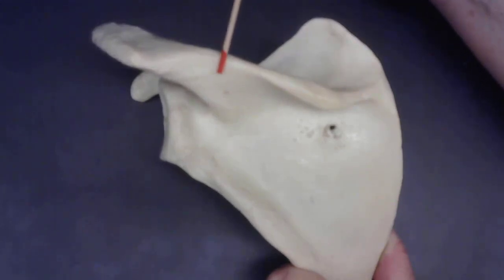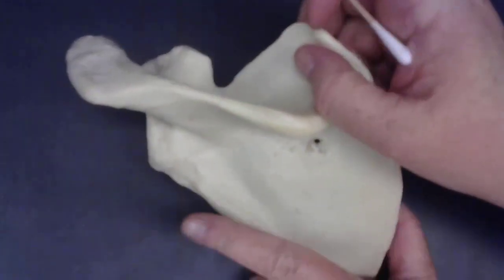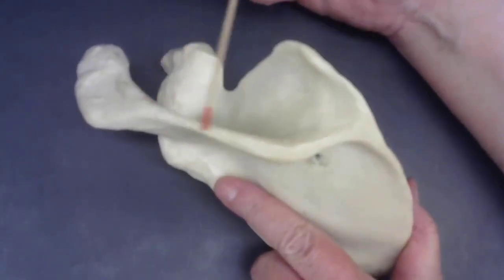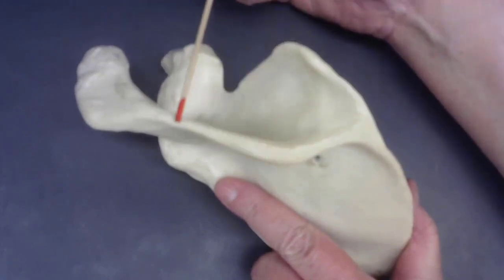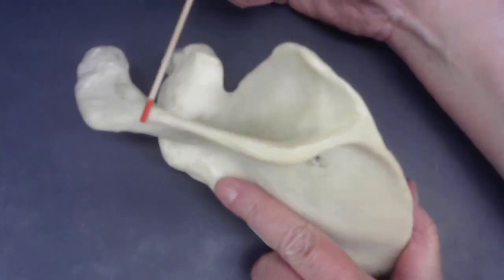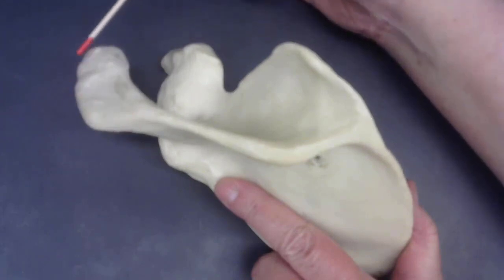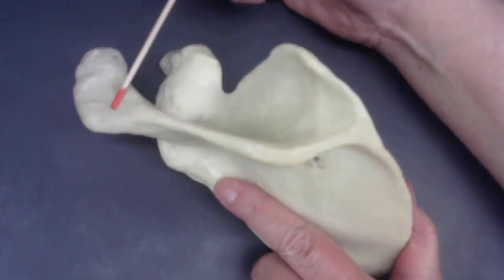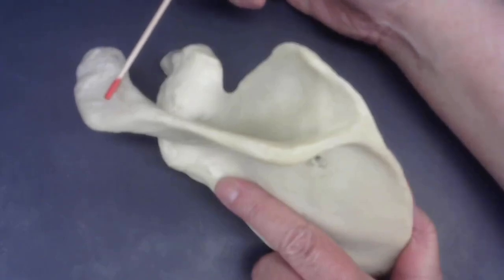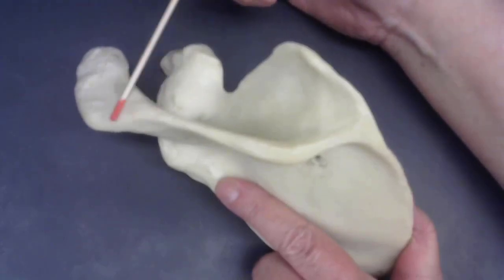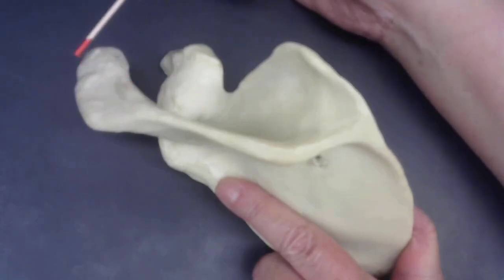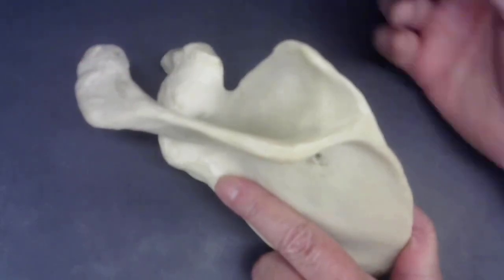Once we get to about here, that structure continues, but it flattens out and turns. So this portion would still be spine of the scapula, or scapular spine, and then it's going to change shape into this large structure here called the acromion process. Acromion process. You might remember that the shoulder region is the acromial region. That might assist you there.